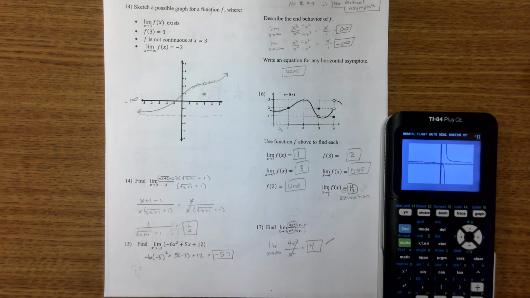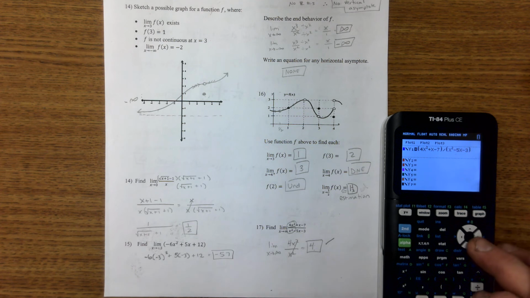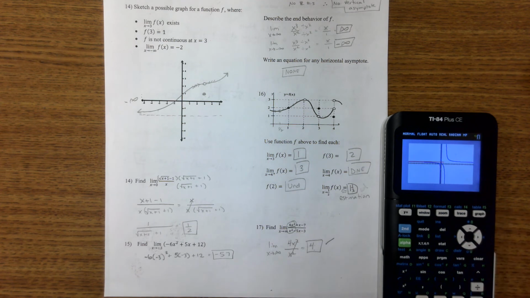There's a graph, and there's that line. And now look, if I put that line in there, 4 that we said it was. Yep, there it is. Just had to zoom out a little bit. This graph is going to 4. It's getting closer to that line. All right, last page on the back.